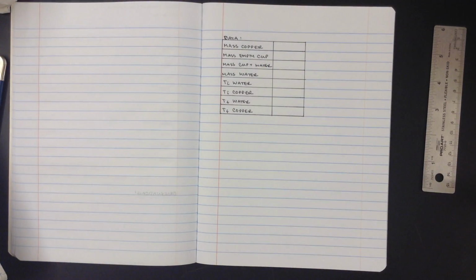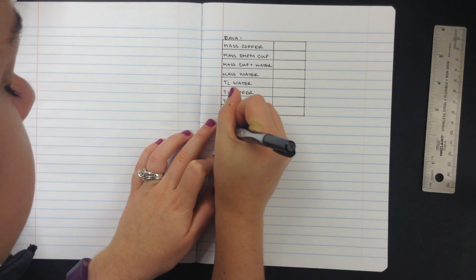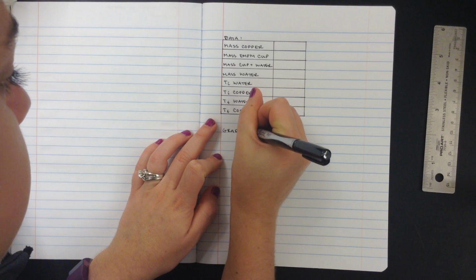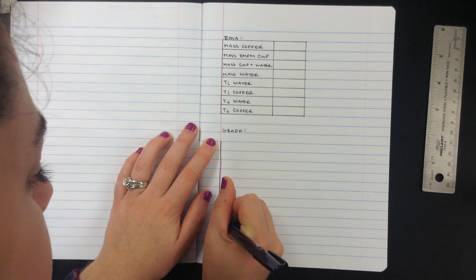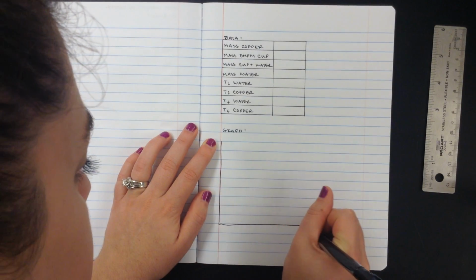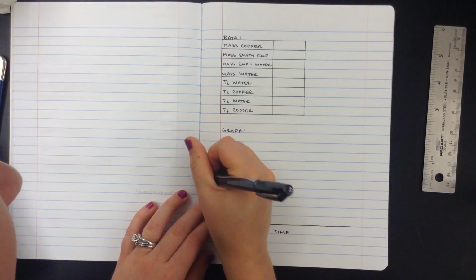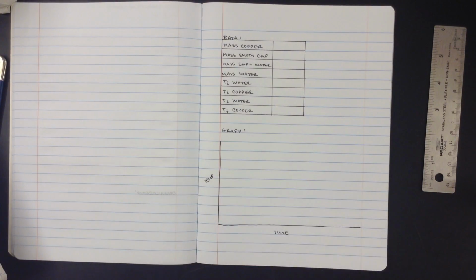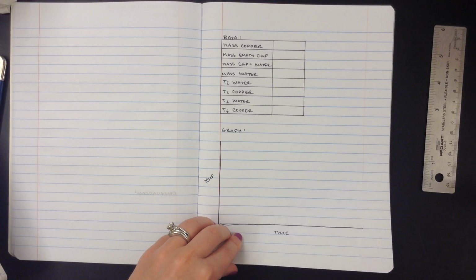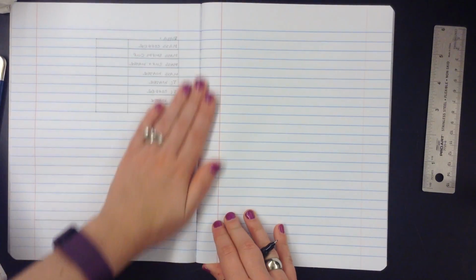Okay, now after my data table, I'm going to have a spot to sketch in my graph. And so your graph, again, we're going to collect from the LabQuest. So it's going to collect our data for us. And so we're going to have time on the X, and we're going to look at temperature on the Y. So your LabQuest is going to collect this for you. And so just once you're done collecting your data, you'll be able to sketch that in. Okay, and then after our graphs are going to come our calculations.